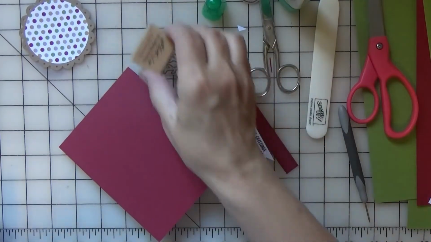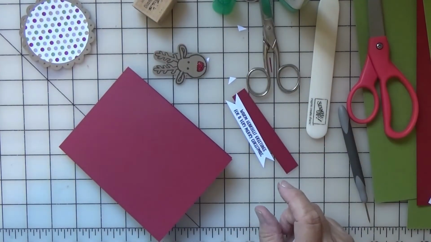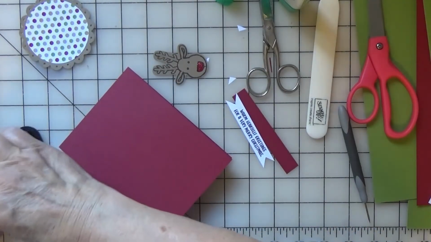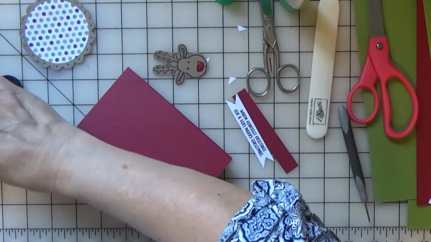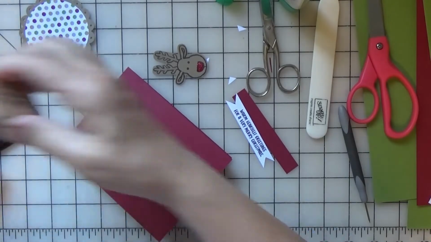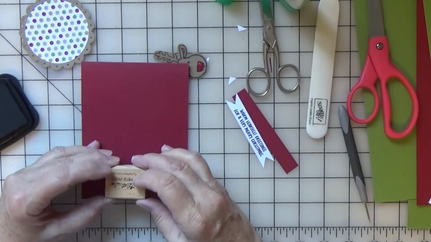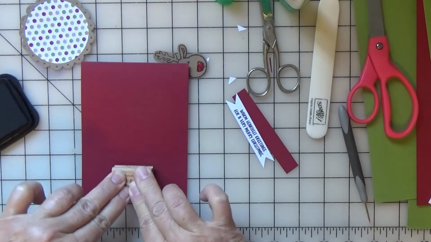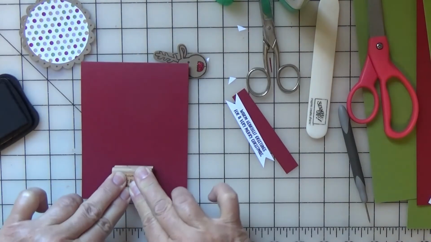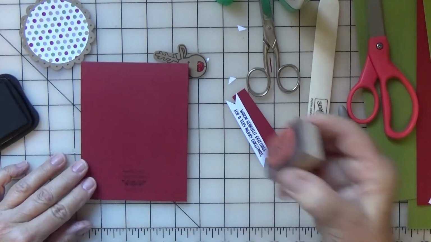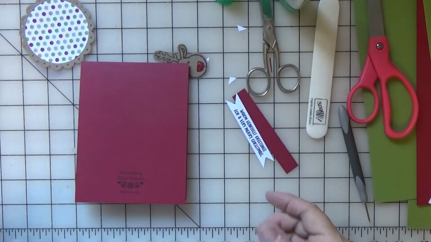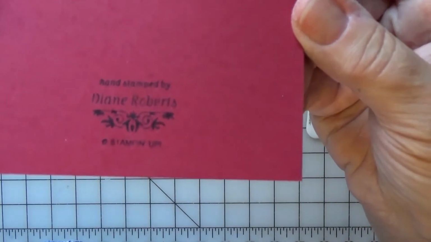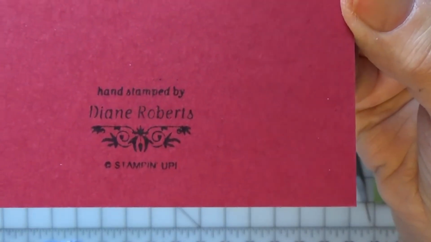I have personalized stamps. Of course I do. Well, I used to sell my cards in a store, so I wanted to make sure they knew it was a hand-stamped card. I just like to put my name on it. People always look at the back of a card. You ever notice that? They always look, and it's not necessarily to look for the price. There it is. Little flower, hand stamped by me.